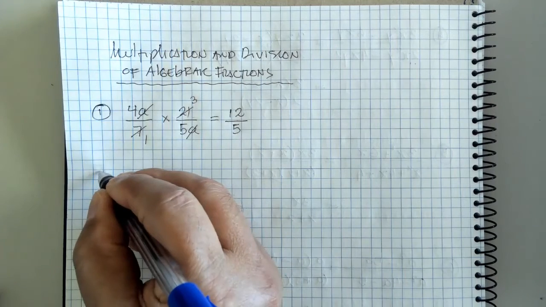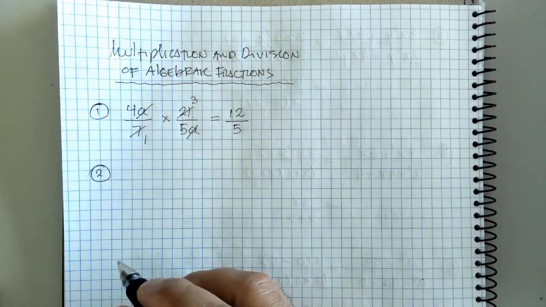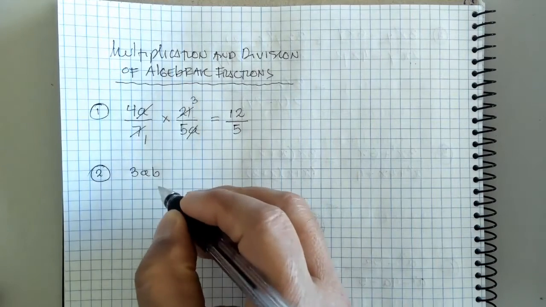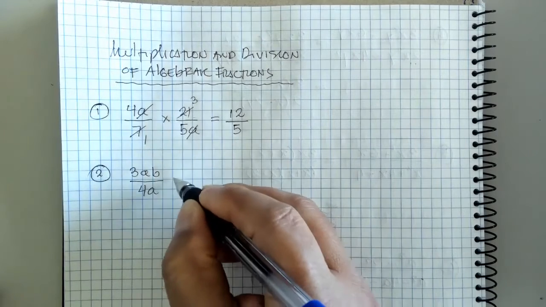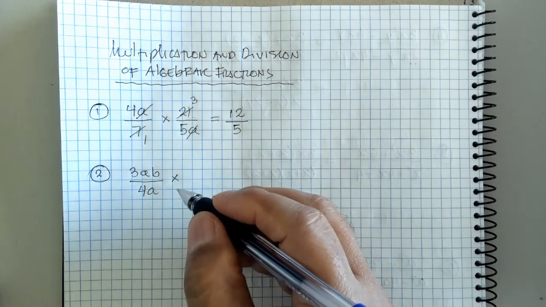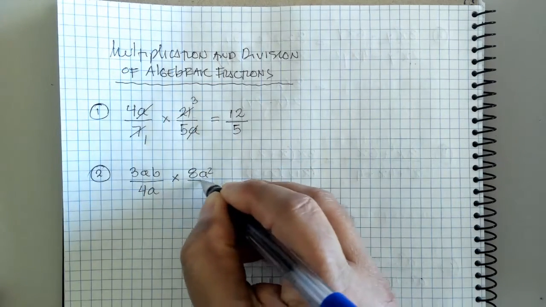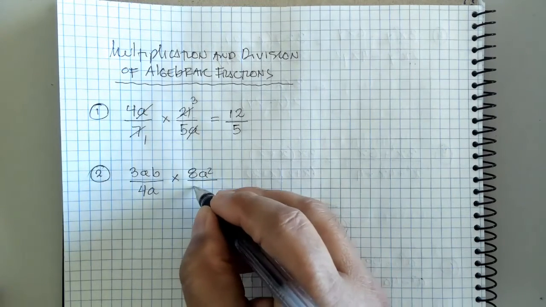Okay, and question 2. In question 2, let's say that we have something like 3ab divided by 4a, and then multiply by 8a squared divided by 12b.